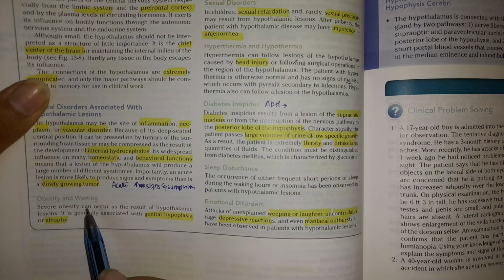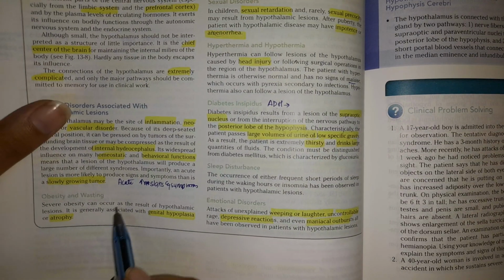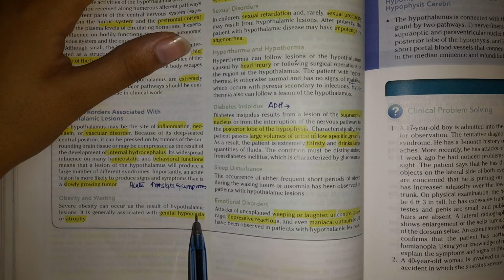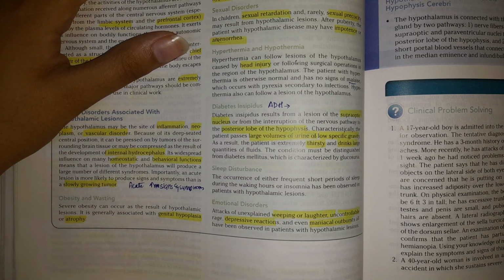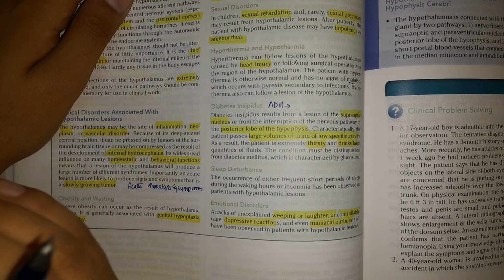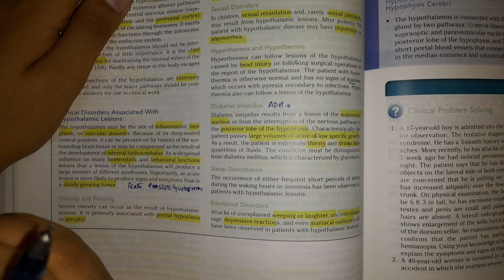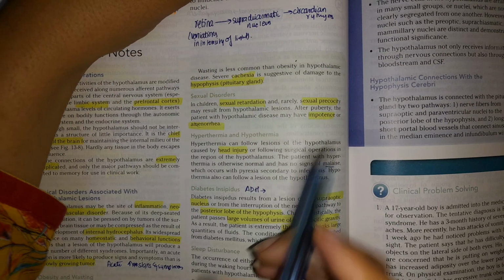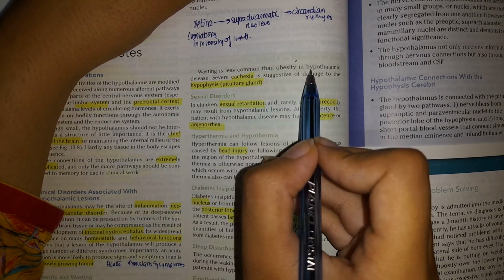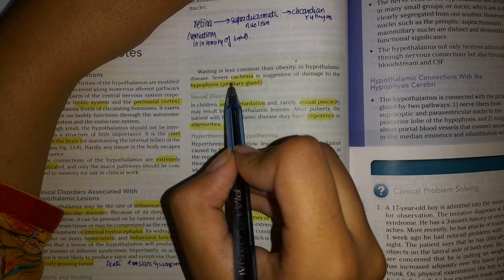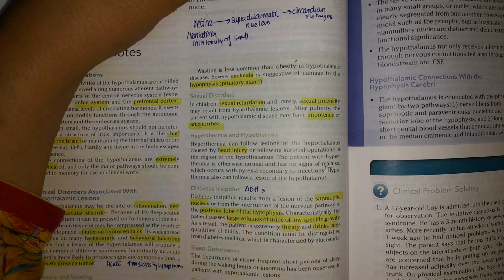We can also see this over here, that obesity and wasting. Severe obesity, what will it cause? Due to the hypothalamic lesions, it will cause genital hypoplasia or atrophy. Your male and female genitals will have atrophy, and their secretions will be impaired. That is how obesity causes wasting. And wasting is less common than obesity. Severe cachexia is suggestive of damage to the hypophysis, the pituitary gland.